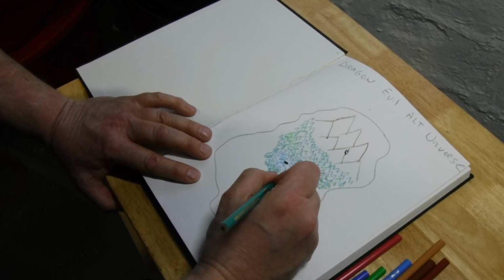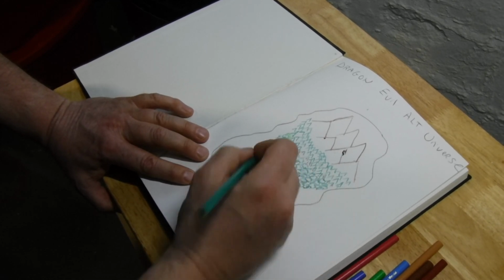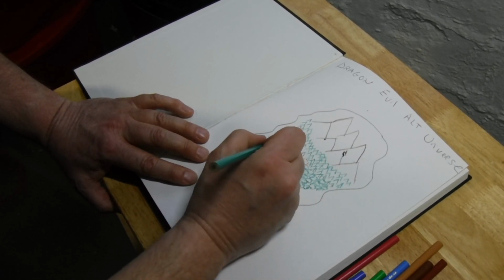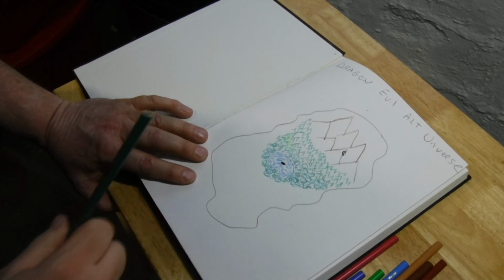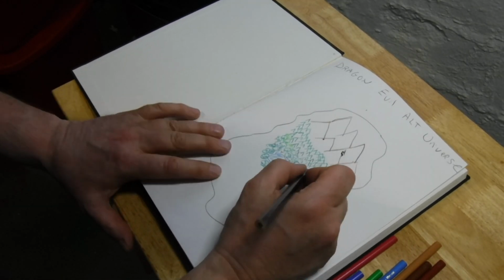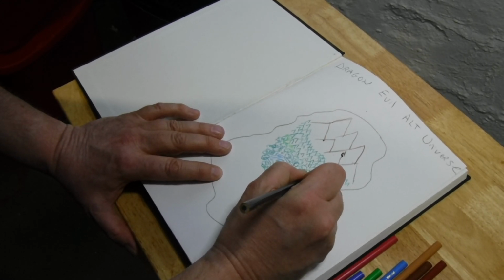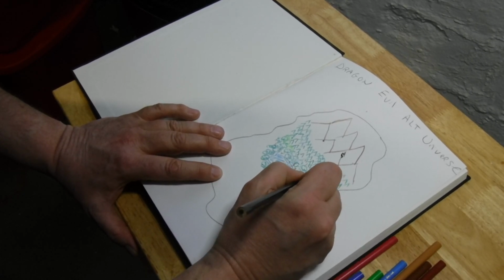And by doing this, you can help create your little imaginary world for your characters to go into. Over here in the little woods, I think I'm going to make a little hut. So I'm just going to make it stand out a little over-exaggerated.